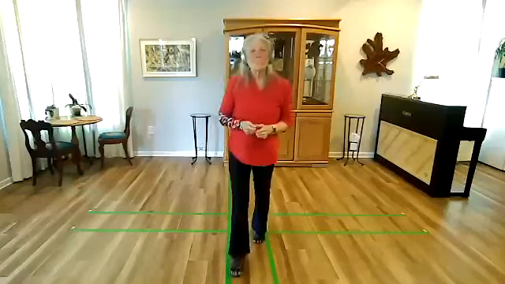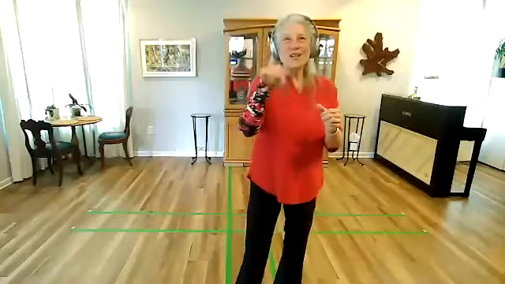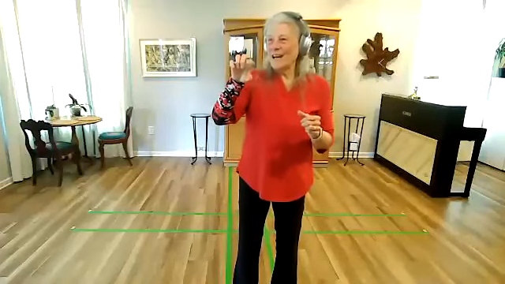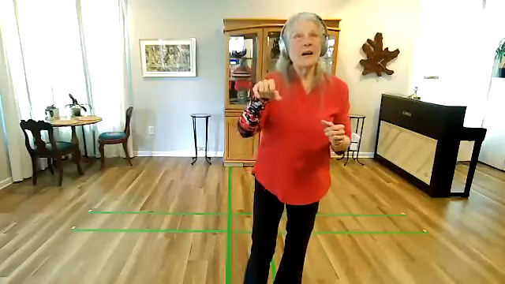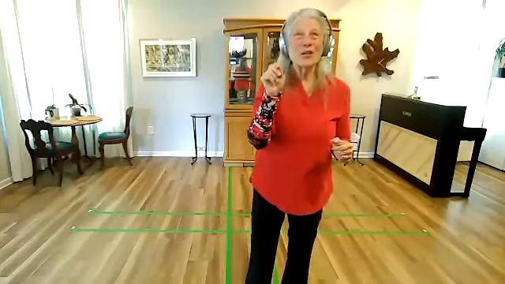So if you don't know this trick yet, there's a little gear on YouTube. If you hit that gear, it'll allow you to look at anything you're doing at 3/4 speed or half speed or quarter speed or whatever.